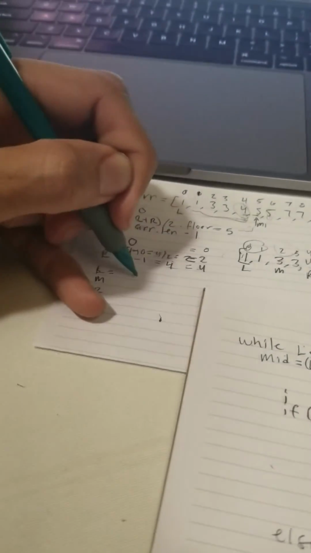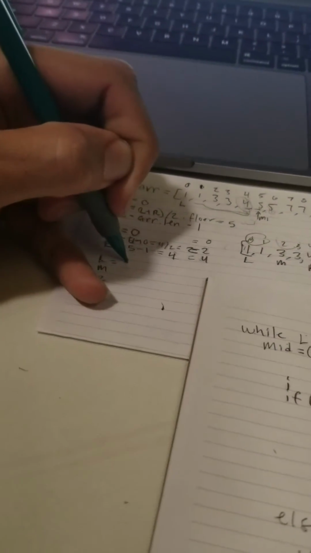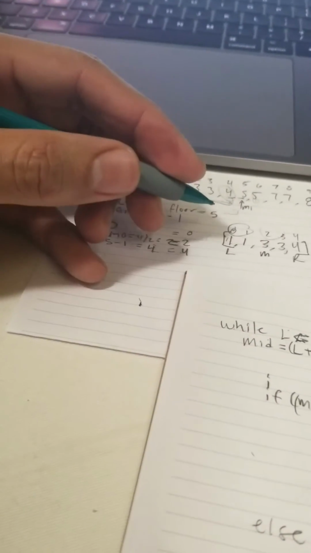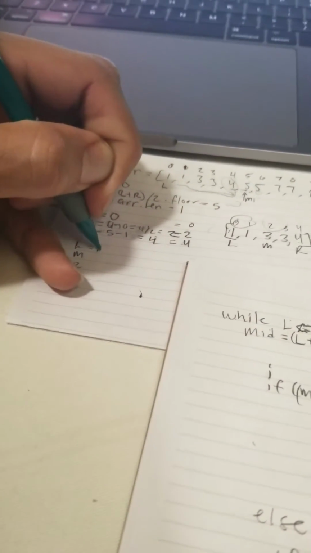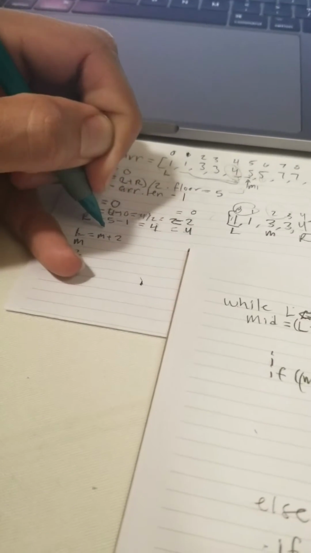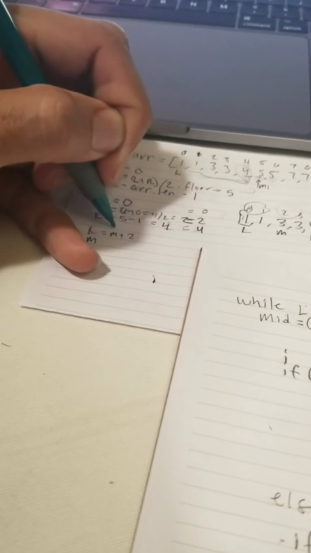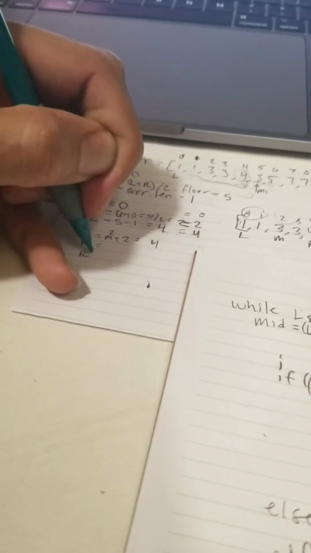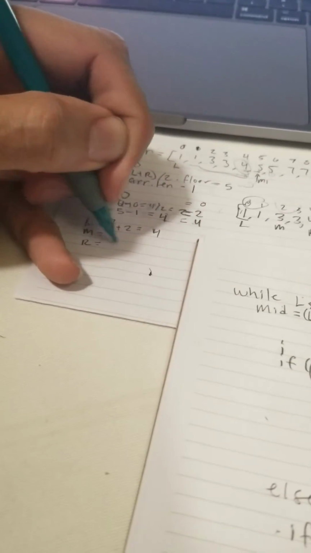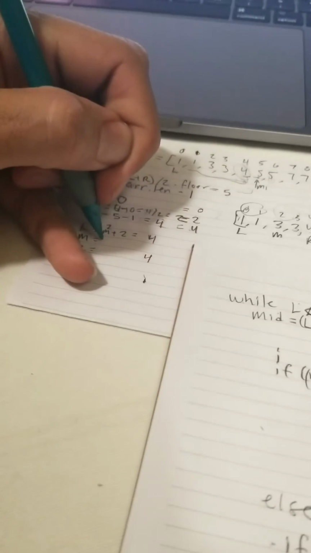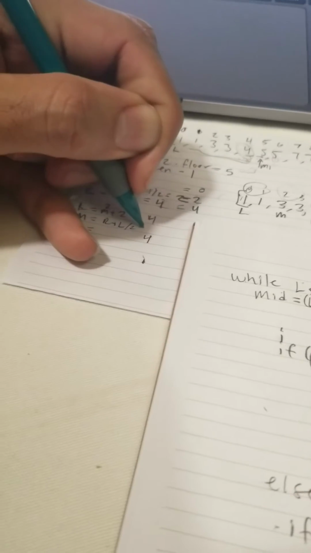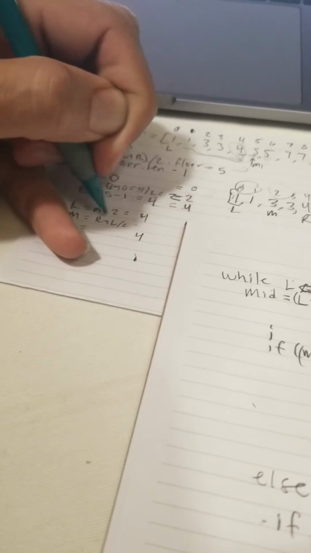Like we said, left is going to update from 0 to 4 because it's mid plus 2, which beforehand was 2, so that's 2 plus 2 is equal to 4. Mid is going to be calculated, and then right still stays the same. So we do right plus left divided by 2, which is 4 and 4, which is equal to 4.